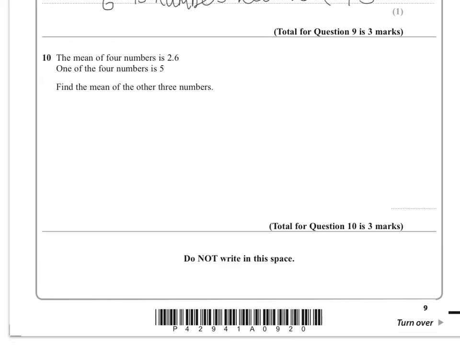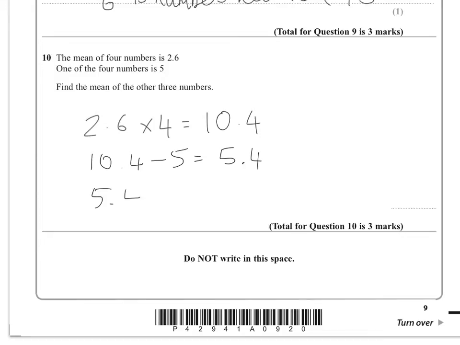The mean of 4 numbers is 2.6. So if I wanted to work out the total of those 4 numbers, 2.6 times 4, which equals 10.4. One of the 4 numbers is 5. Find the mean of the other 3 numbers. Well, if I do 10.4 minus 5, which leaves me with 5.4, I know now that the other 3 numbers, not including 5, add up to 5.4. So the mean of those 3 numbers, 5.4 divided by 3, is 1.8.